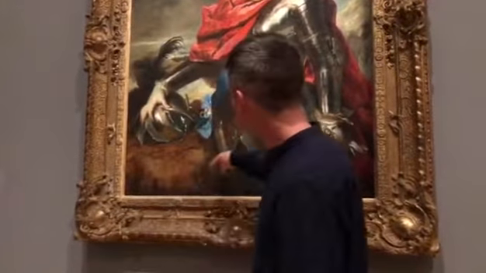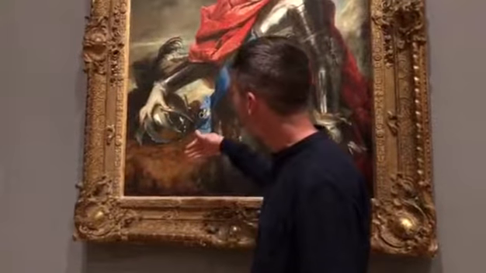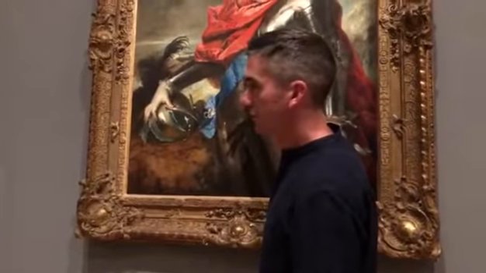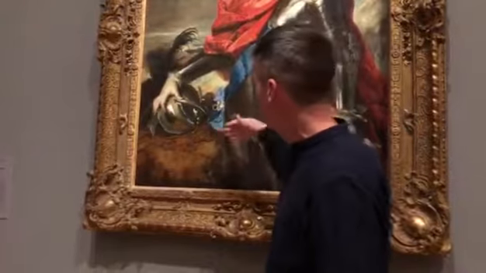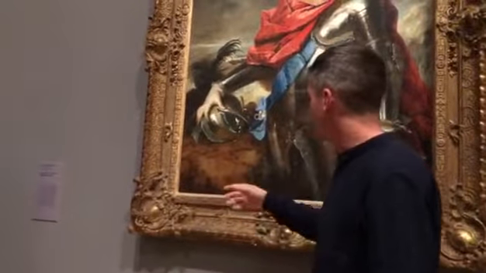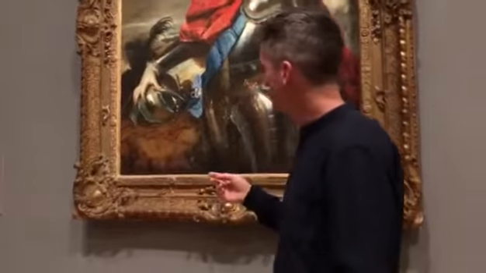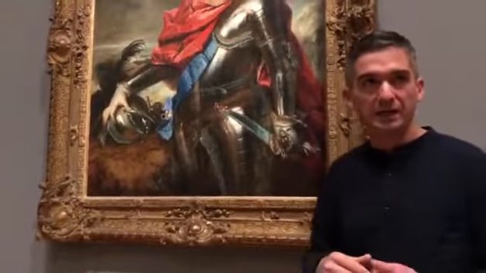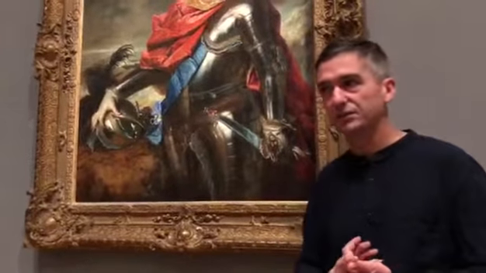Now often, like in this painting, they just leave the underpainting, which draws the focus on the figure because it's built up and this is left as is.